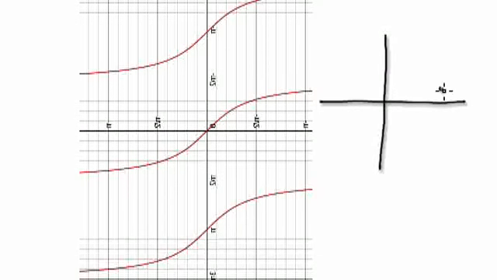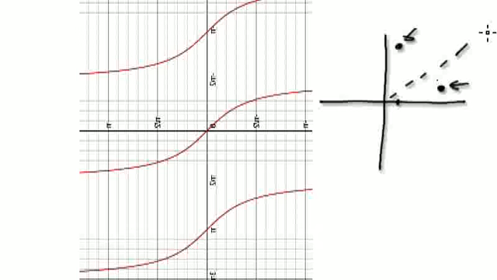Suppose you've got a point here, and you want to reflect it. This point here will move to here. Reflecting it along this line is the same as flipping it vertically, so that would move down here, and then rotating it 90 degrees anti-clockwise would take it to here.